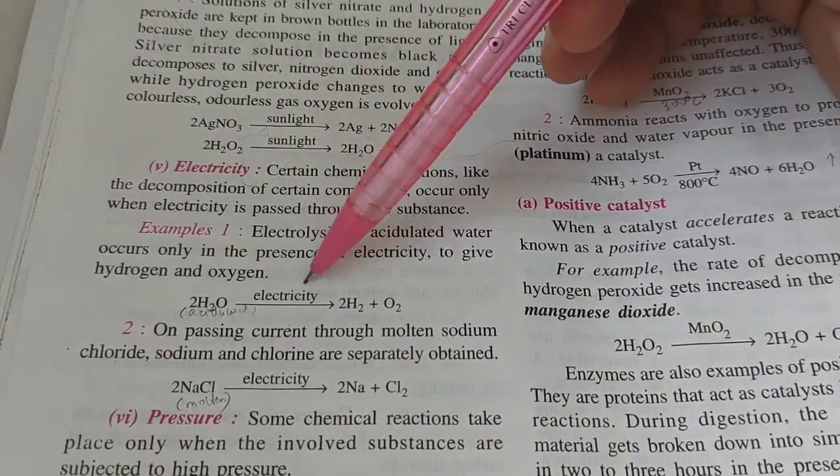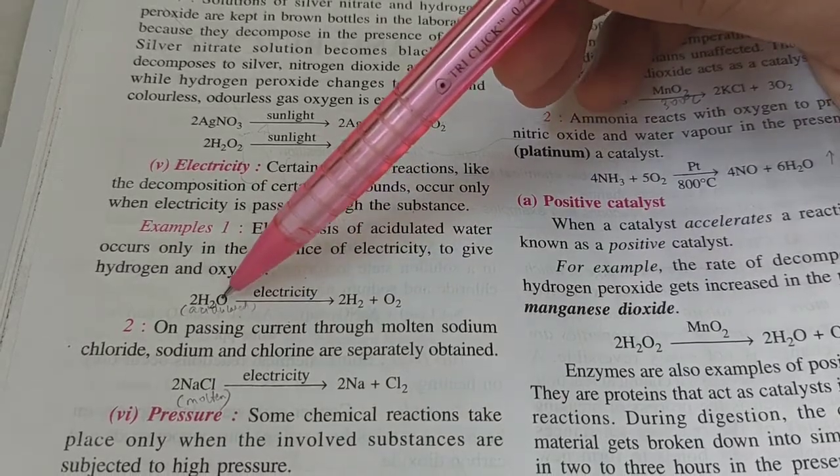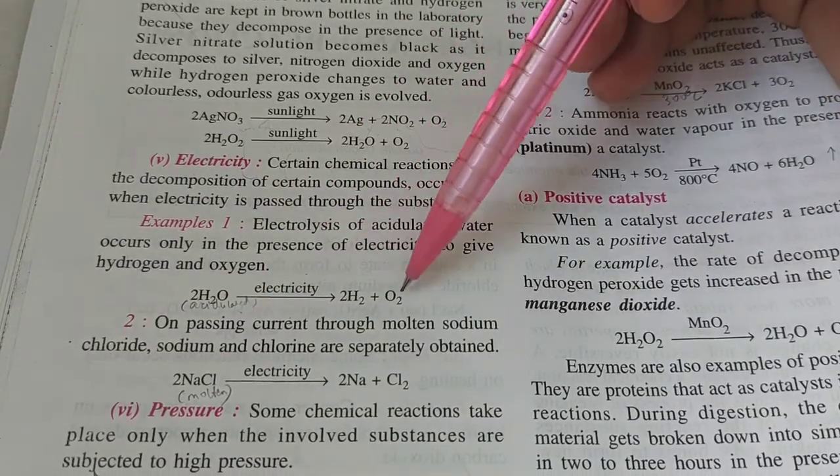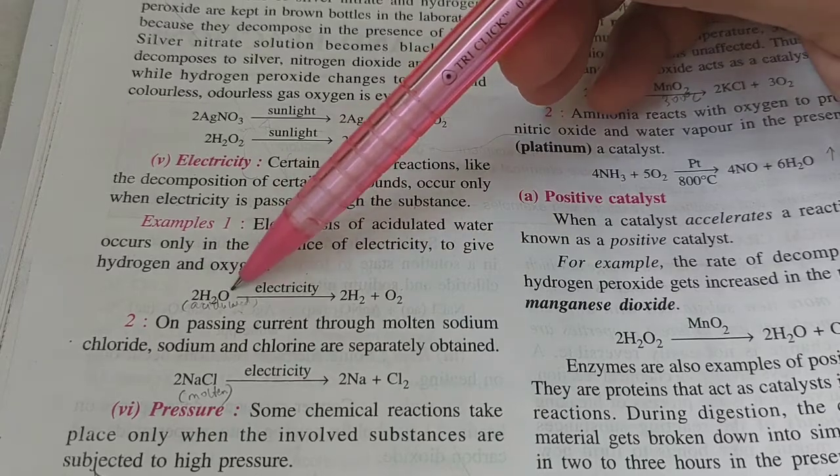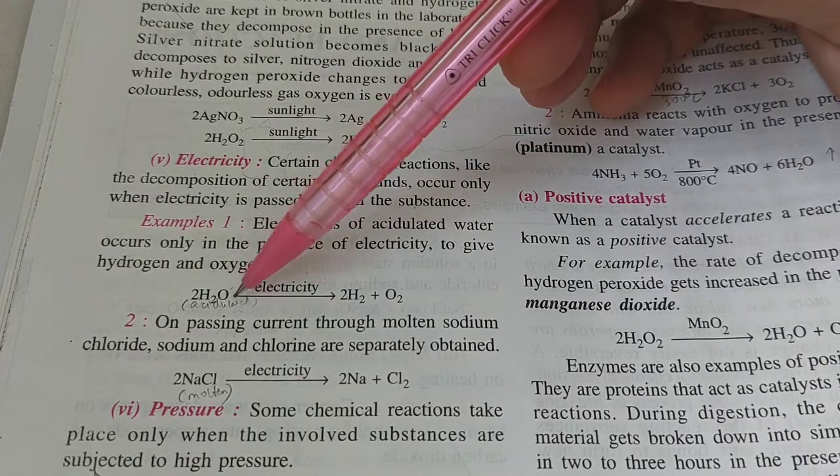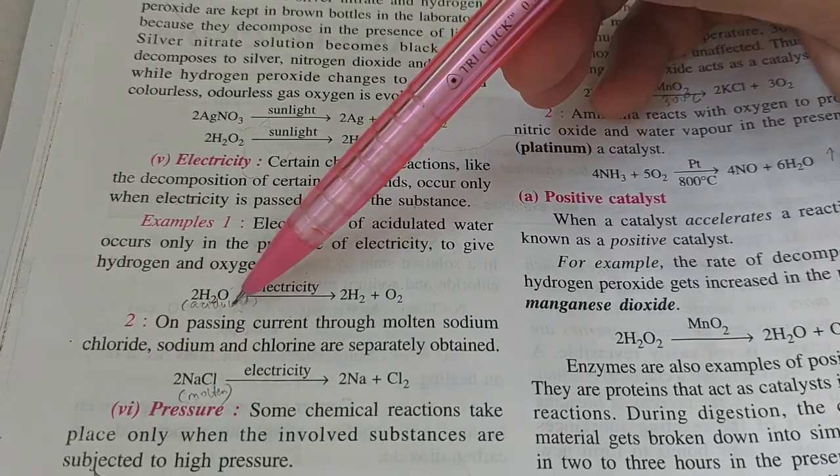For example, when you pass electricity through acidulated water, it splits into hydrogen gas and oxygen gas. Acidulated because pure water is a poor conductor of electricity. So we have to add a few drops of, say, dilute sulfuric acid to make it a good conductor.